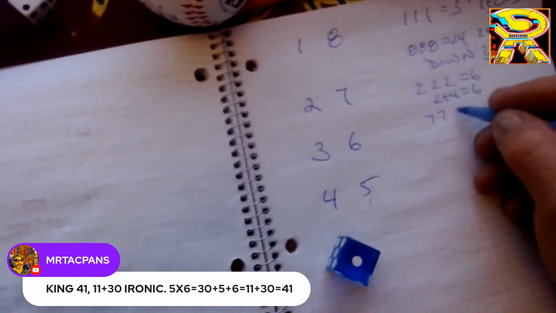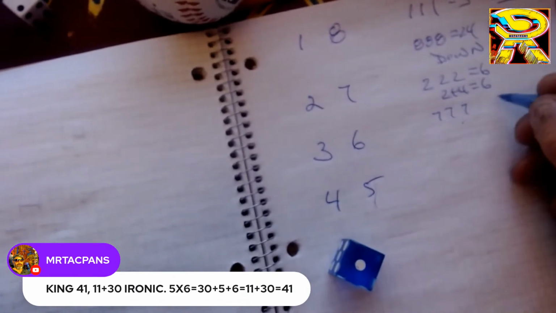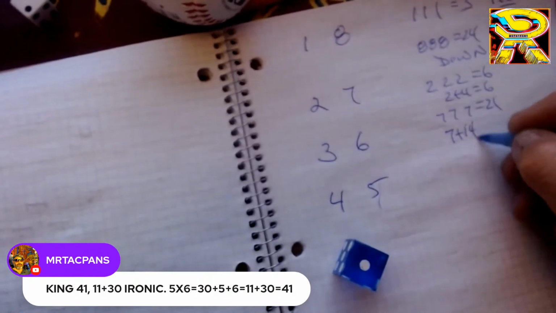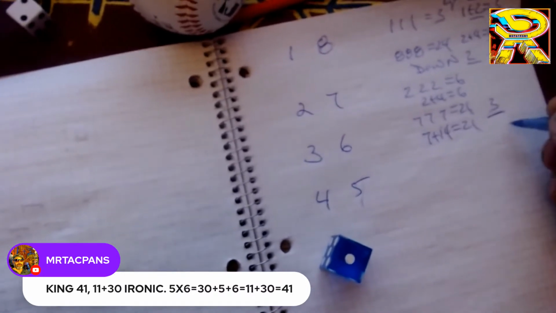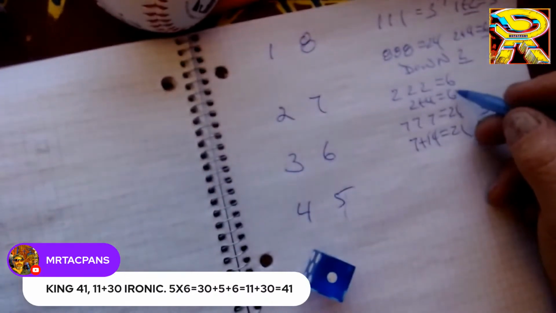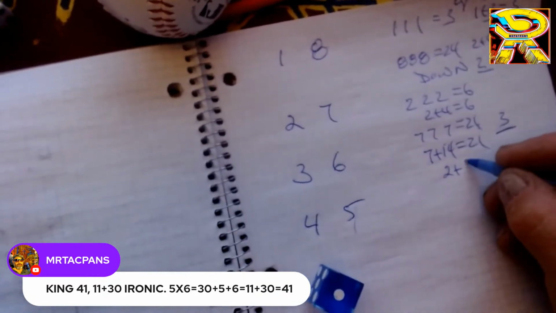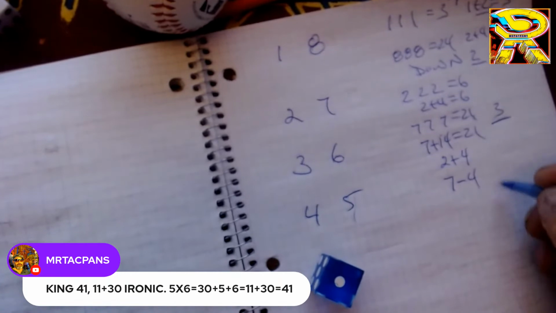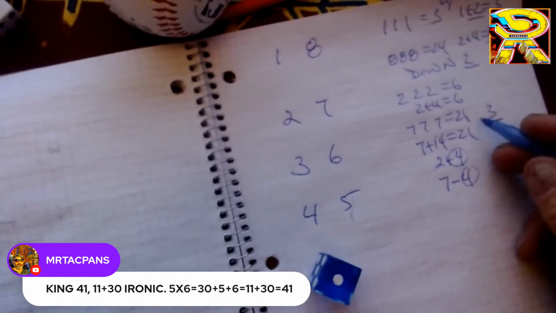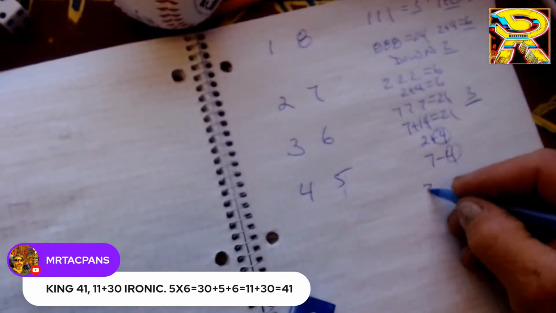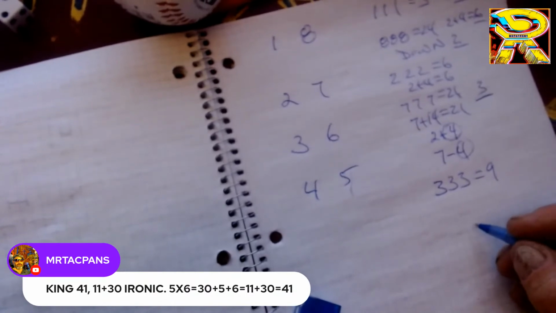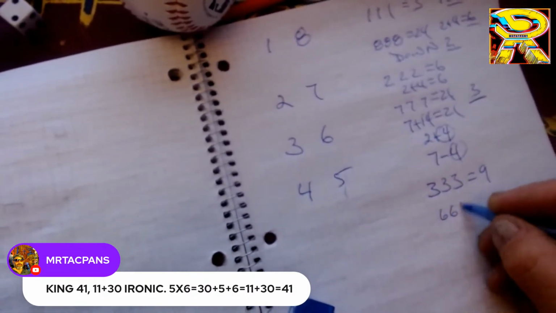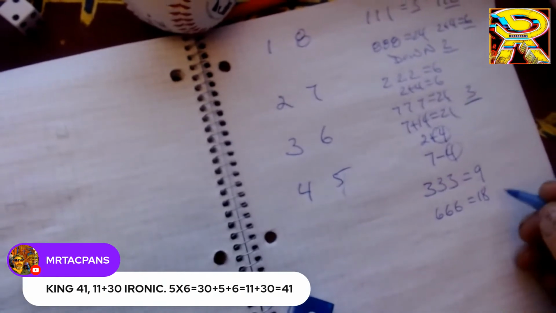Now 7, we'll go 7, 7, 7, okay, which equals 21. We went 7 plus 14 equals 21. 2 plus 1 equals 3. So here we went to 6. We went 2 plus 4. Here we went 7 minus 4. Same result. 1 going up, 1 going down. Now we'll do 3 and 6. 3, 3, 3 equals 9. Here we're going to go 6, 6, 6 equals 18. Let me see, did I get that right?